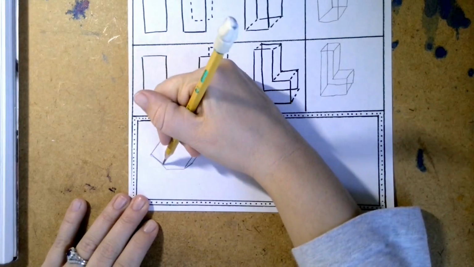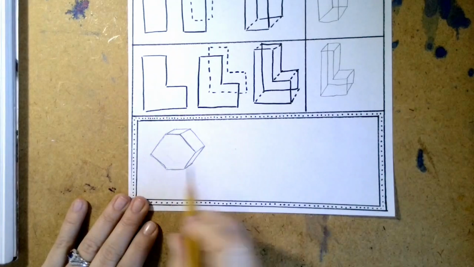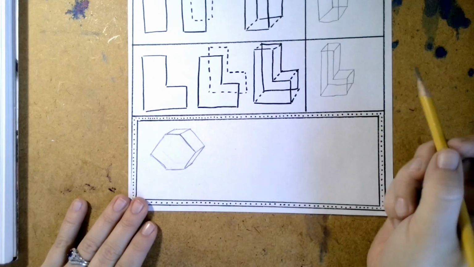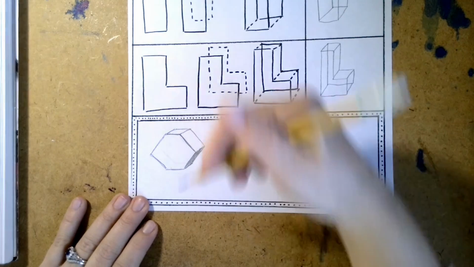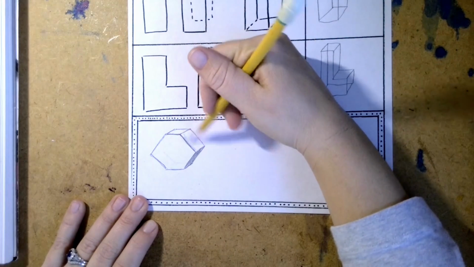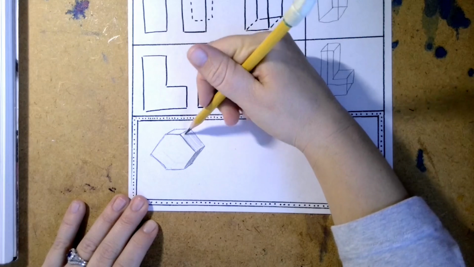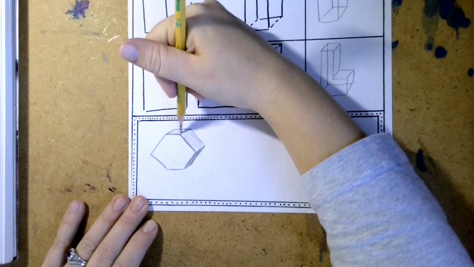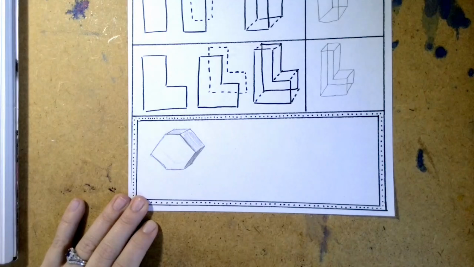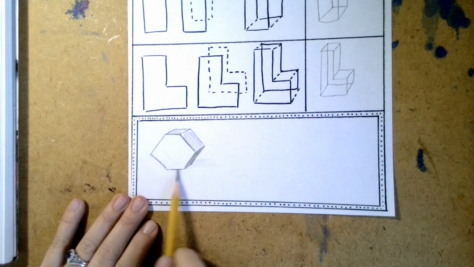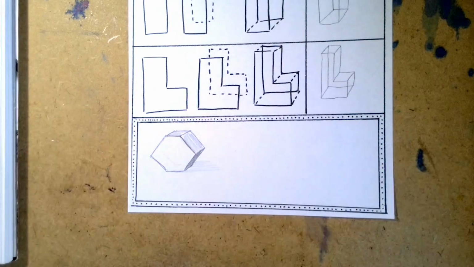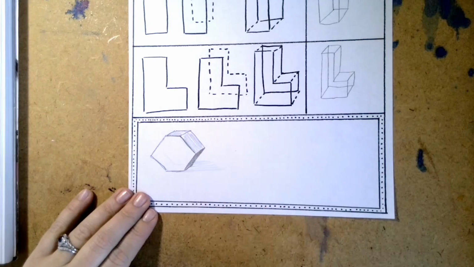Okay. Now I'm going to shade in this area, nice and dark. This one a little bit lighter, and this one even lighter. Okay, and then I'm going to add my little shadow down here as a bonus. So there is its 3D form for our hexagon. Okay, let's do our rectangle.